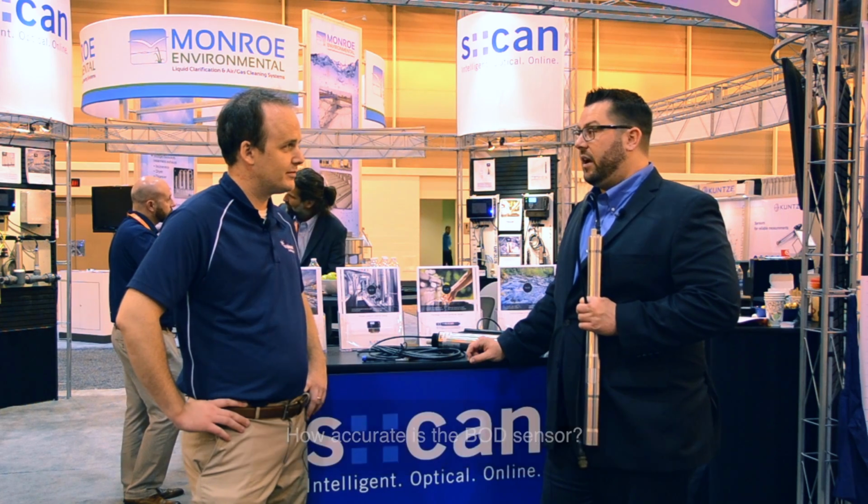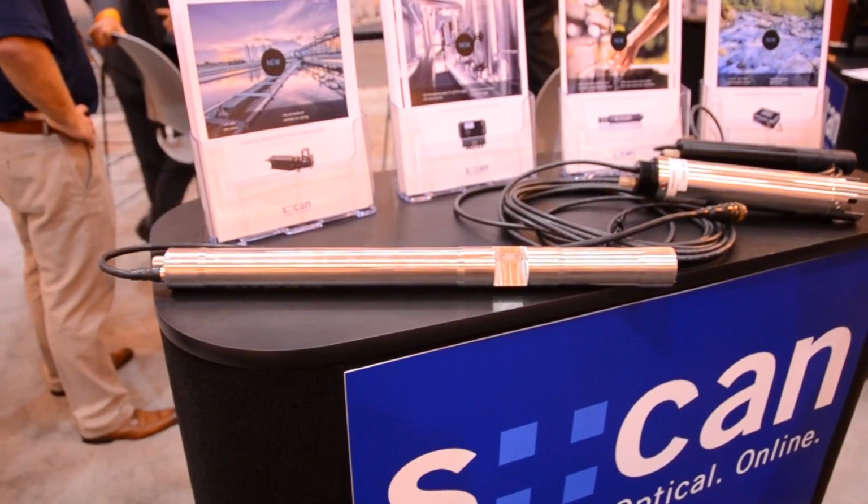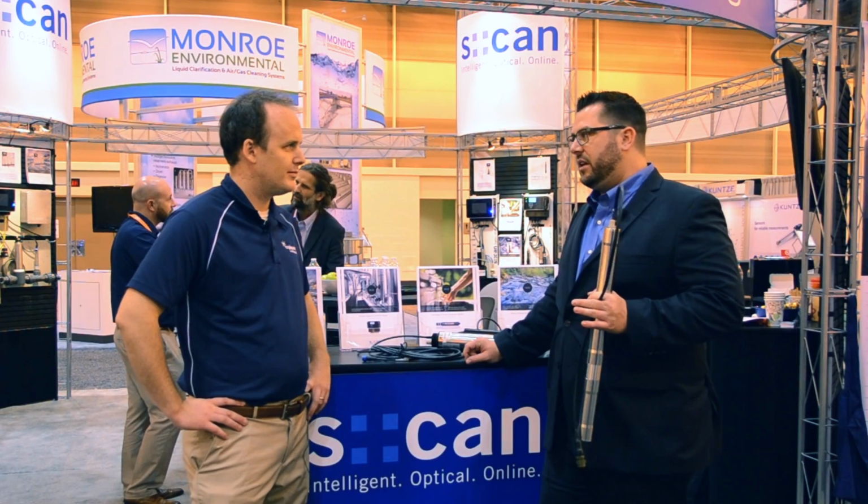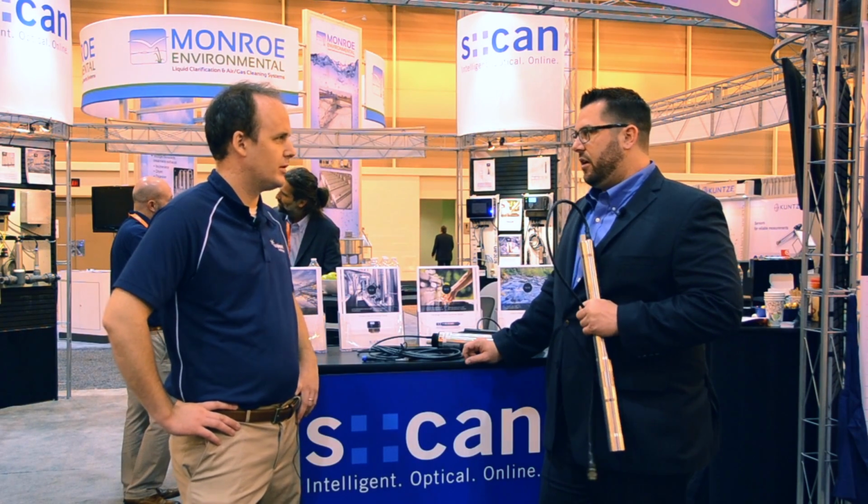So how accurate is that? BOD can be very accurate. It depends on your water quality matrix in most places, depending on your industrial influence, but we can be somewhere within plus or minus 5% of a lab value.